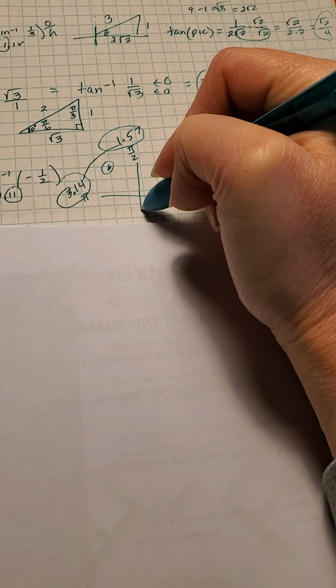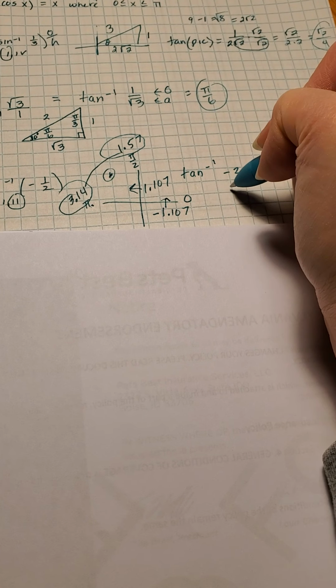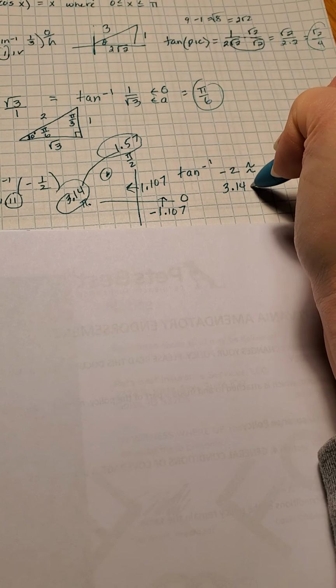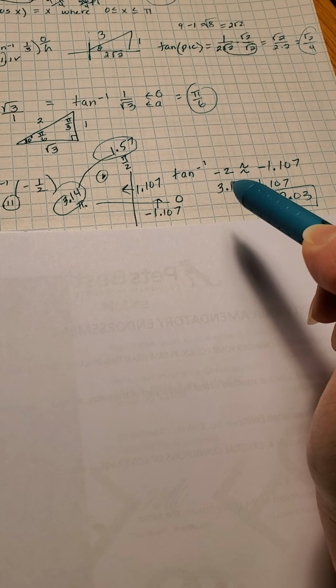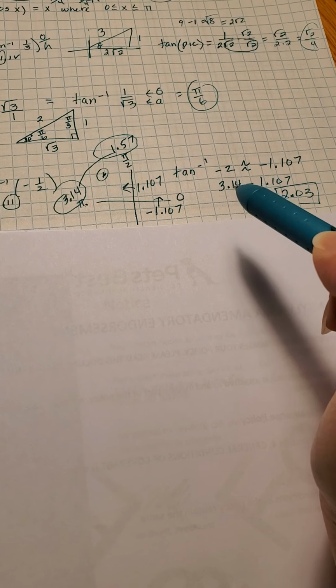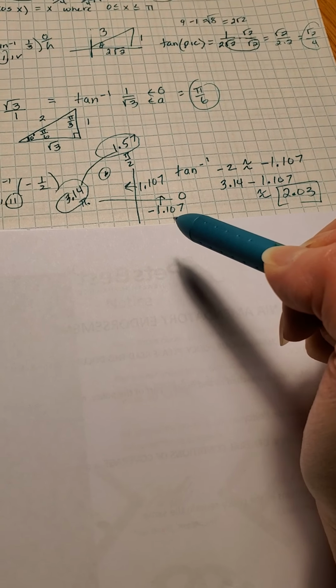You bump it up by making it positive, 1.107, and then you bump it over by doing the leftovers of pi. So you would do pi, 3.14, minus that 1.107, and you get about 2.03. And 2.03 falls between the 3.14 and the 1.57, so it works. So again, I did the inverse tangent of a -2, got the -1.107. That's in quad 4. Bump it up by making it positive, and then you bump it over by doing the leftovers of pi. So you subtract it from pi.